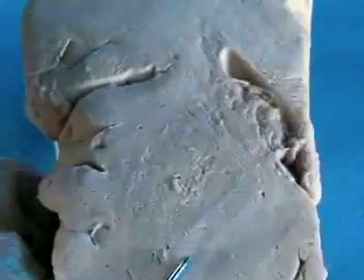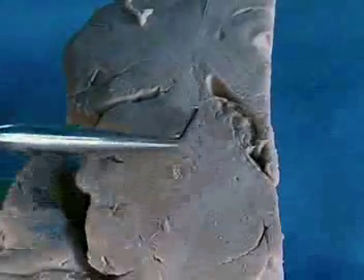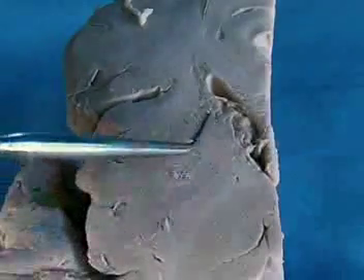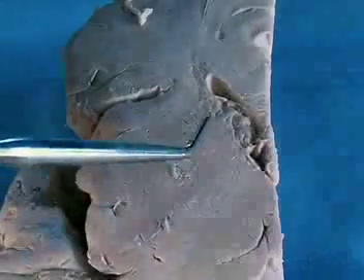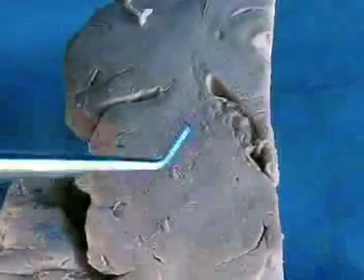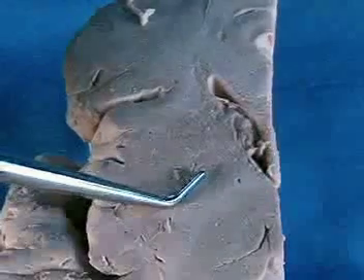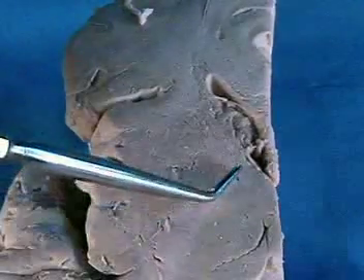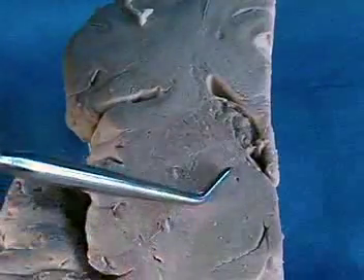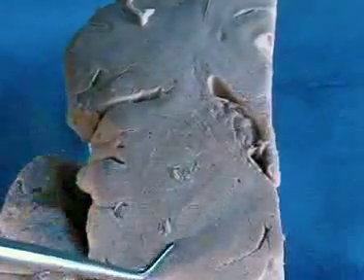These fibers here between the thalamus and this mass of gray matter here, which is the putamen, and if you're lucky, you can actually see the globus pallidus, this tract is the posterior limb of the internal capsule.